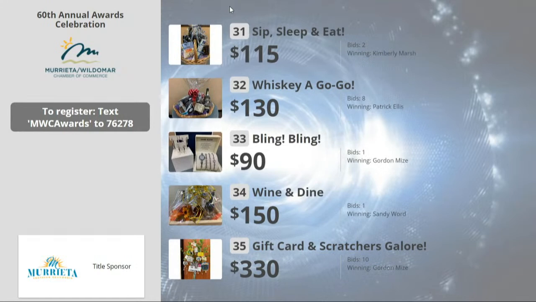Let's check on the auction items one more time. It's our last check-in. Reminder, it closes at 8:30.